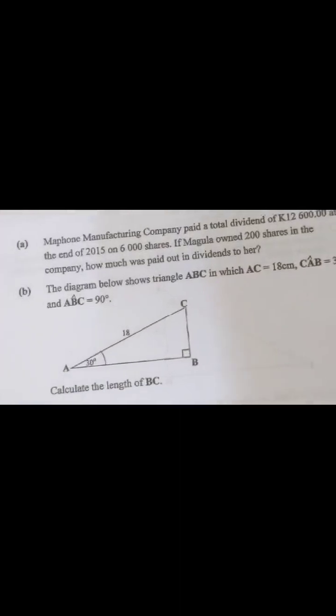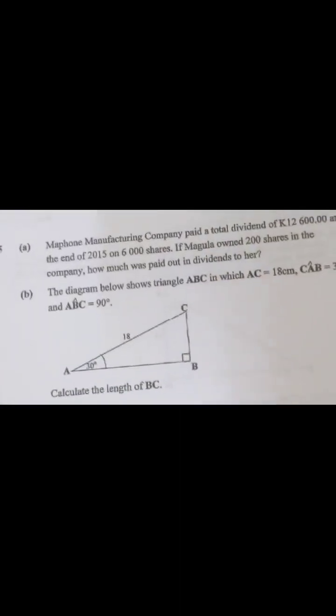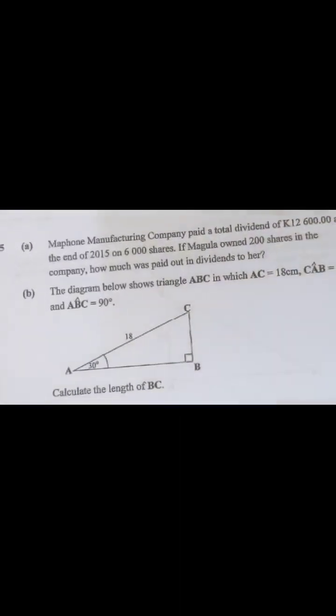So we are going to do this question. I want us to solve it together. If I zoom this question, it is asking us to calculate what? Let's read the question. This question came in paper 1.